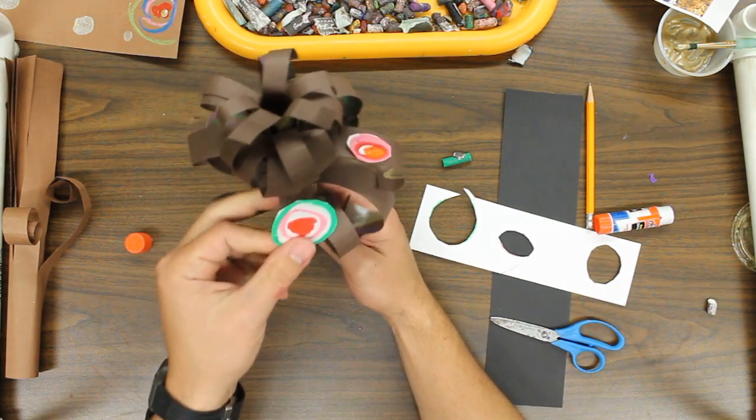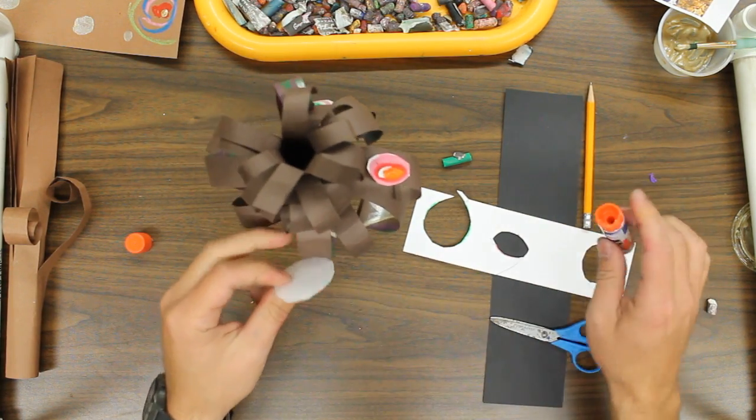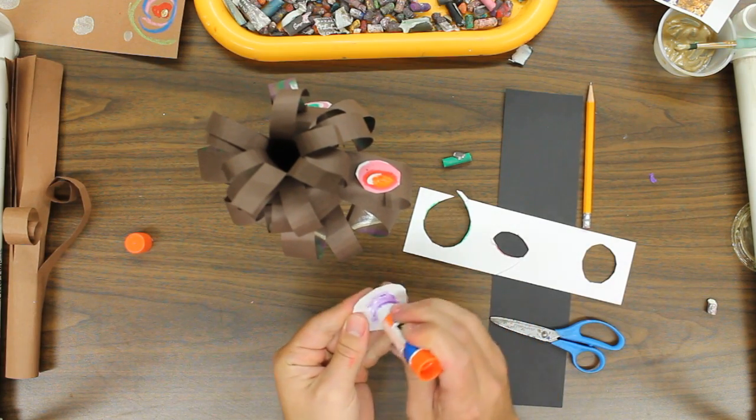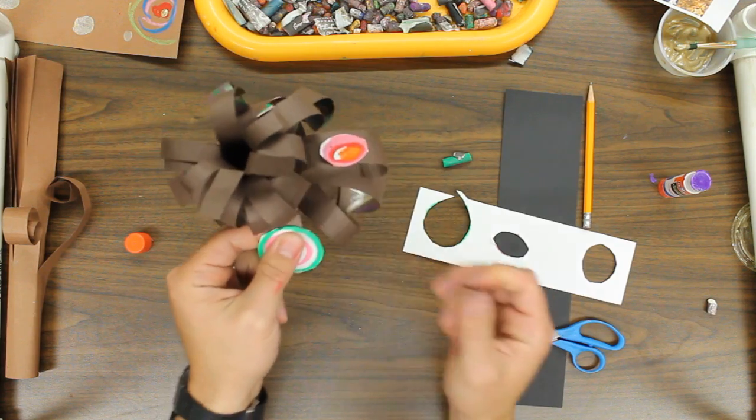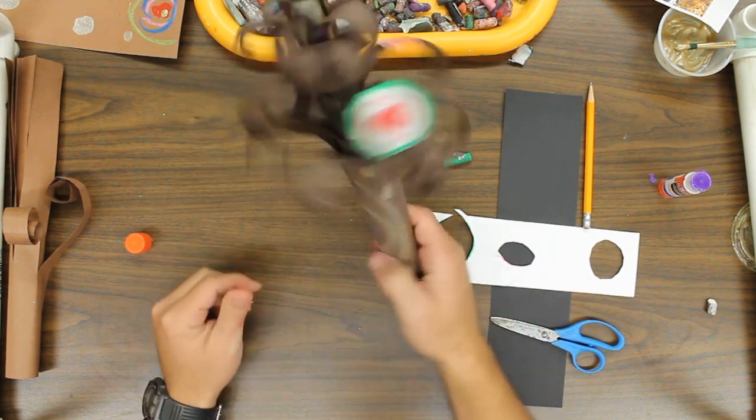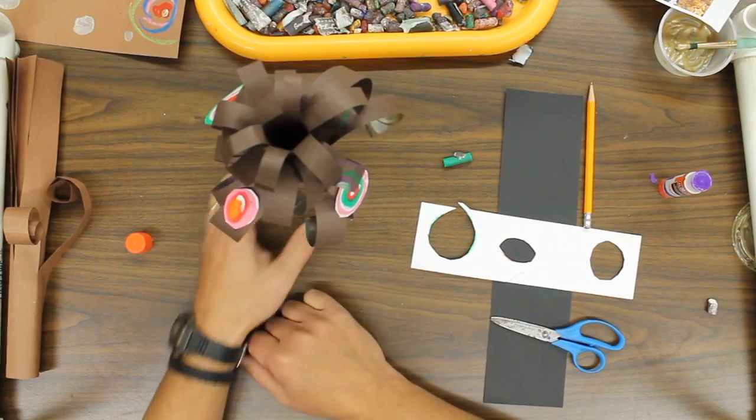And you could glue them onto the branches to add those embellishments. Okay, and then we just press it on there with the glue stick, and it should stick on there pretty good. And there you go.